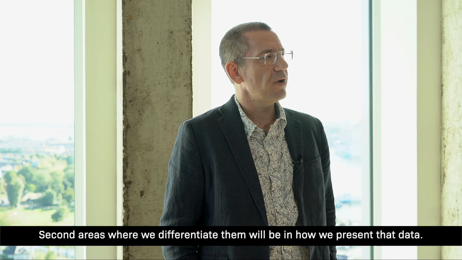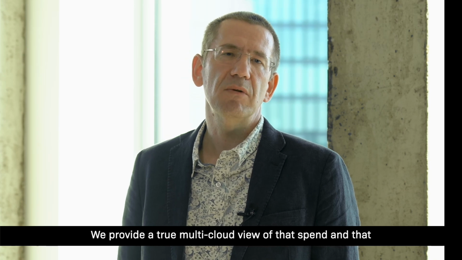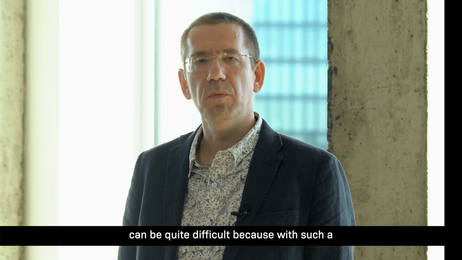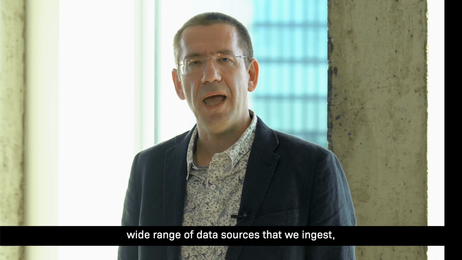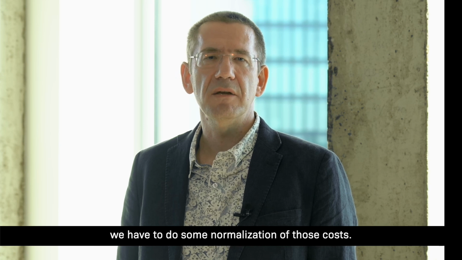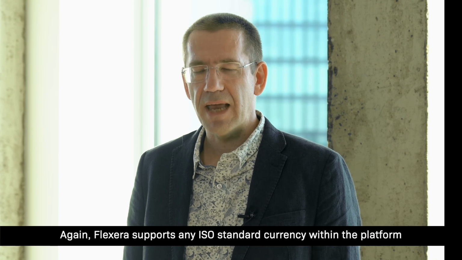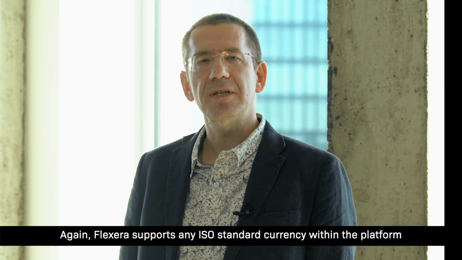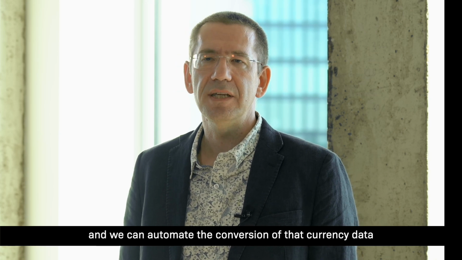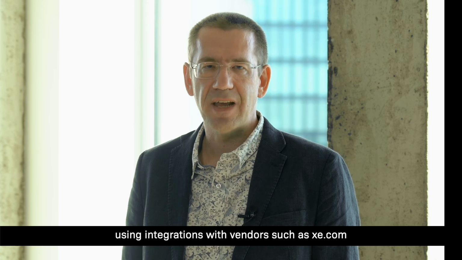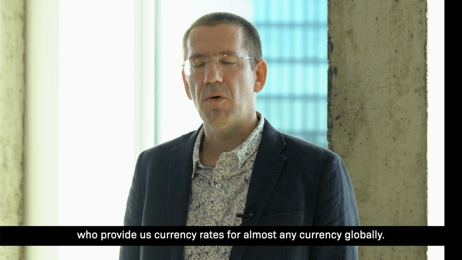Second area where we differentiate will be in how we present that data. We provide a true multi-cloud view of that spend, and that can be quite difficult because with such a wide range of data sources that we ingest, we have to do some normalization of those costs. It's not uncommon for us to do currency conversion. Again, Flexera supports any ISO standard currency within the platform, and we can automate the conversion of that currency data using integrations with vendors such as xe.com, who provide us currency rates for almost any currency globally.